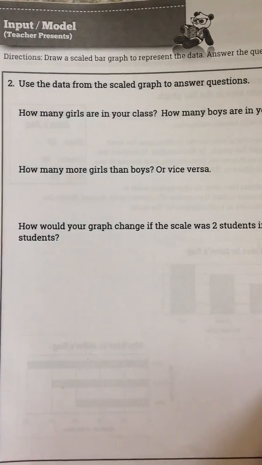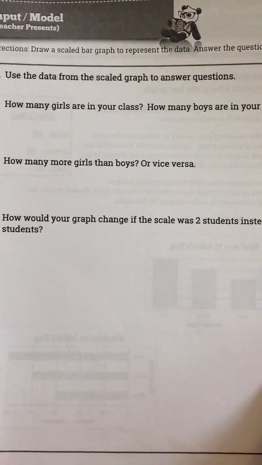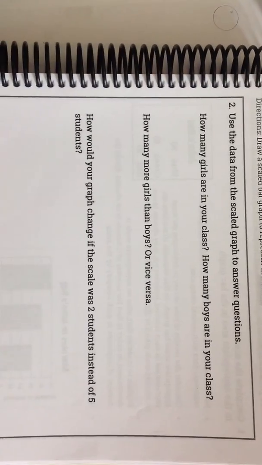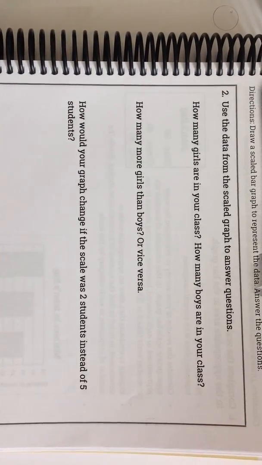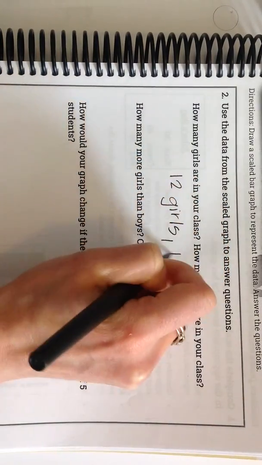It's asking us how many girls are in your class and how many boys are in your class. These, again, were the same questions. These are the same questions as before. We know that there are 12 girls in our class and 12 boys in our class.